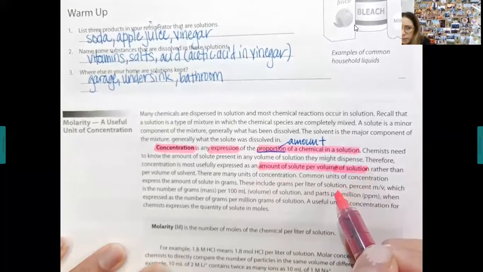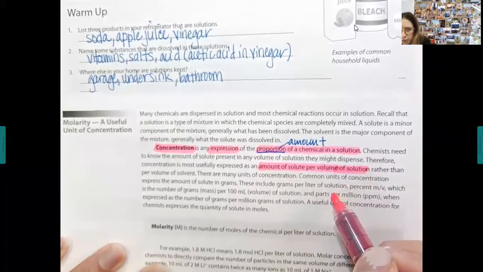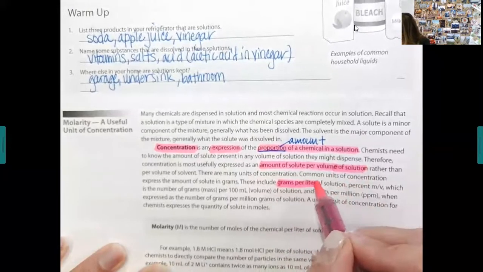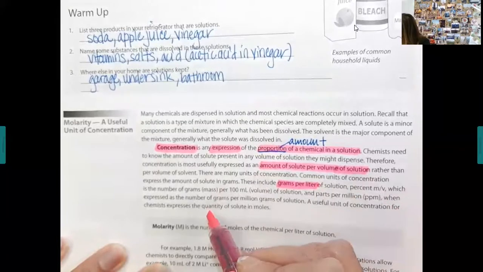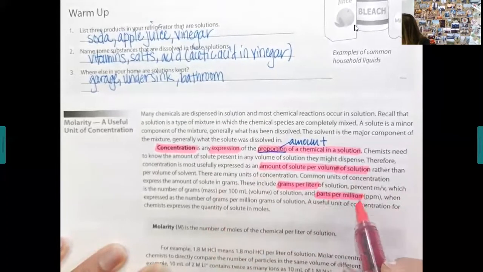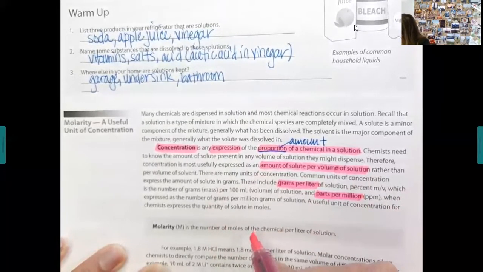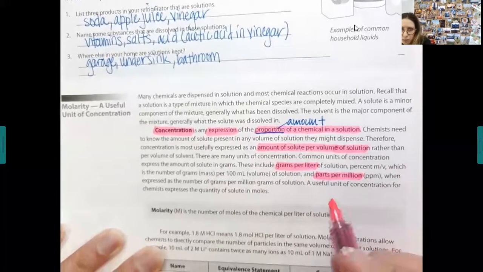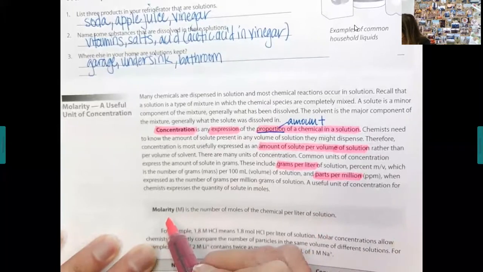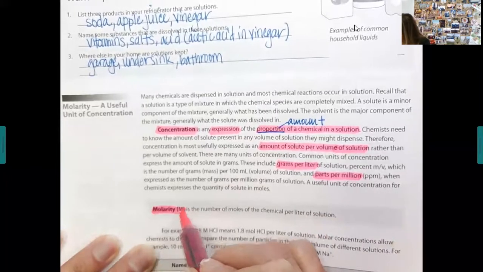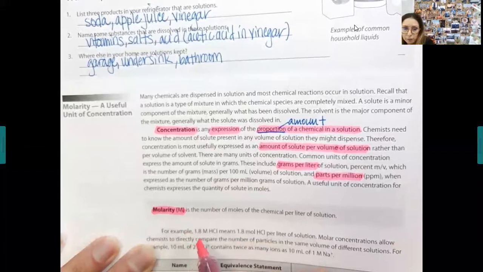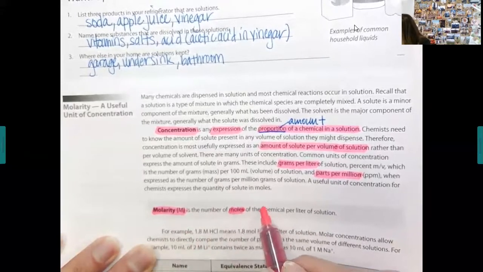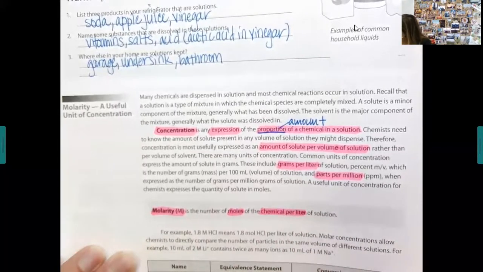And there are a lot of different units for concentration. Some of the common units are going to be things like grams per liter, parts per million. And the most useful unit for concentration that chemists use is the quantity of solute in moles. And we're going to be using something called molarity, which is a capital M. This is the moles of a chemical per liter of solution.